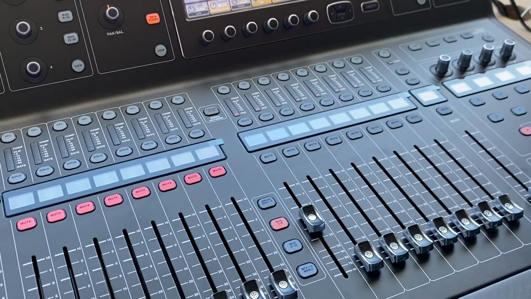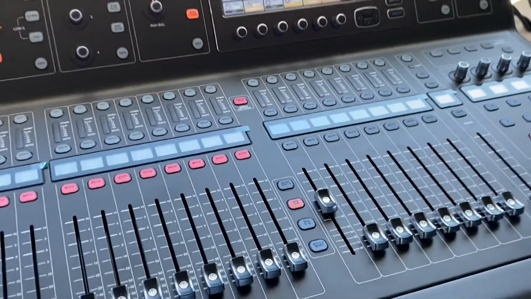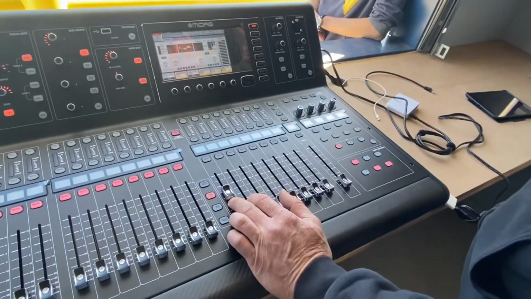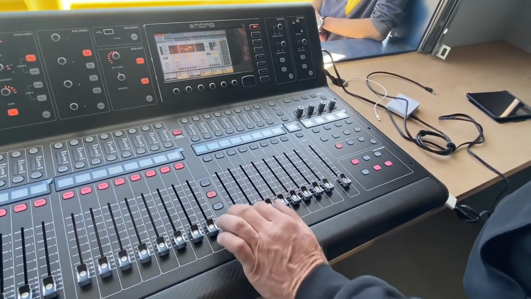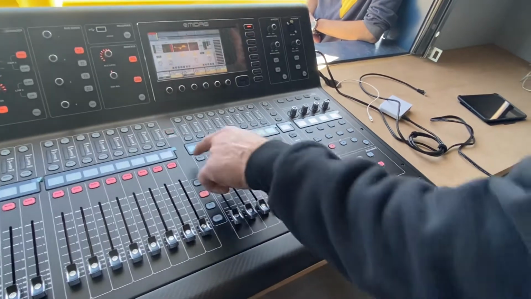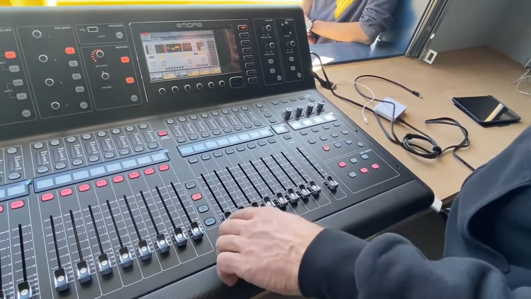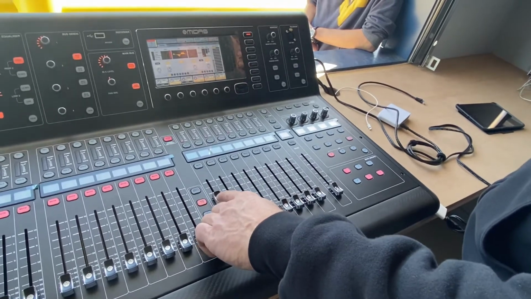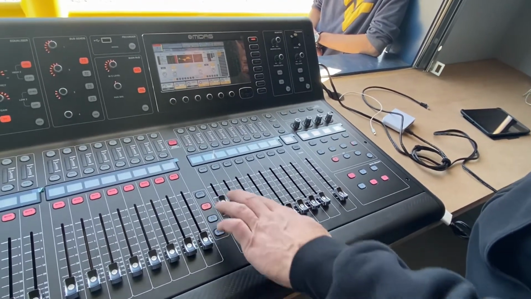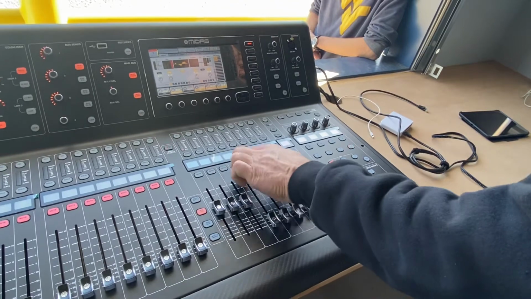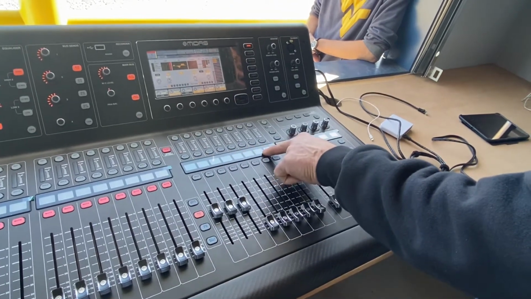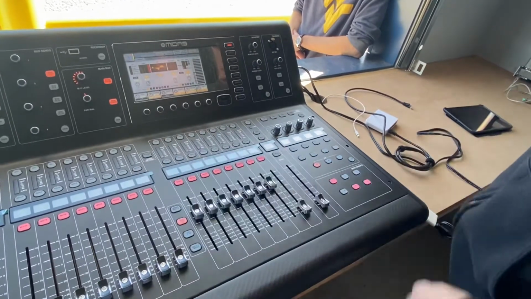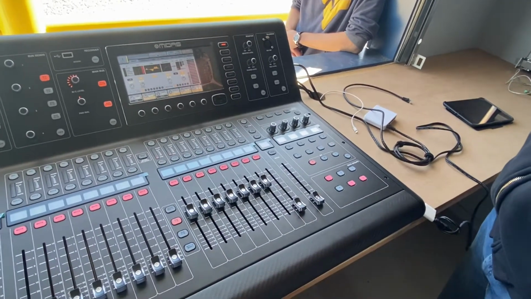Hey, lots of kick drum. He's a drummer. Make sure there's a double 18 back here for the drummer too.